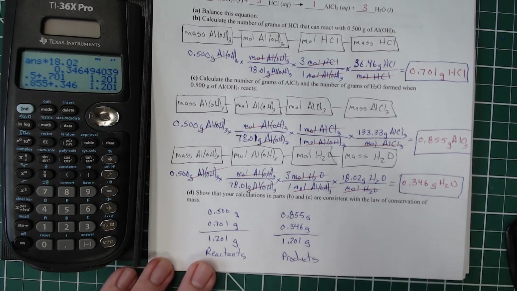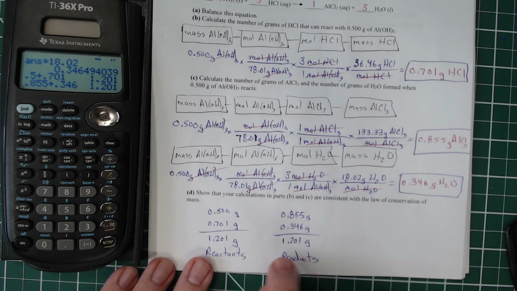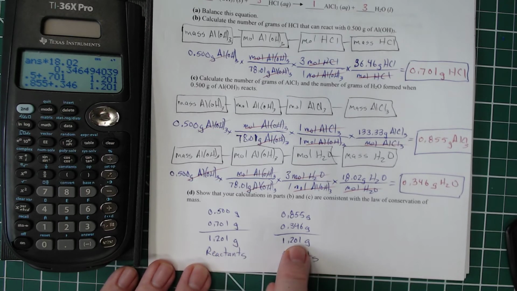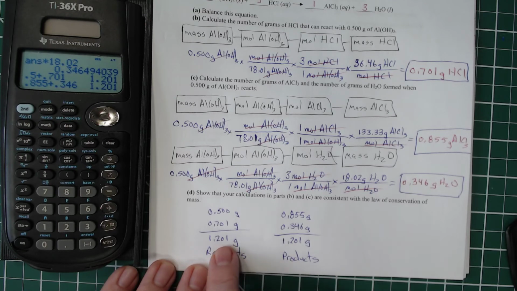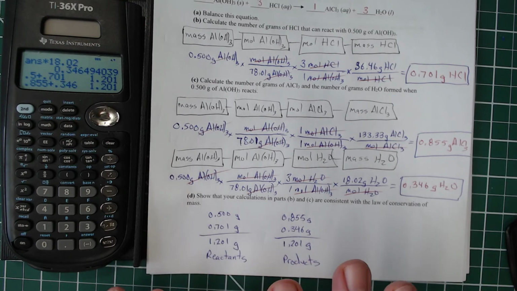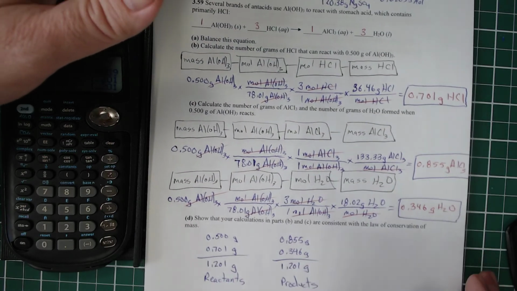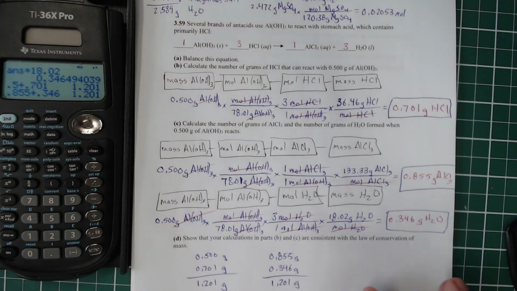Now, just as a note, when you're doing these, sometimes these numbers will be different in the last sig fig, and that's not because the law of conservation of mass is not true. It's just because there is rounding error whenever you do significant figures. It just happens. So if you had one that was 1.201 and one that was 1.202 or 1.203, that would be okay. That usually indicates that there was just a little bit of rounding error, no big deal.